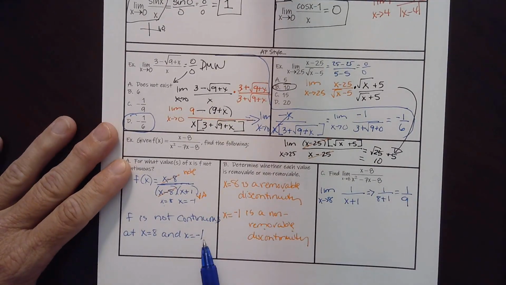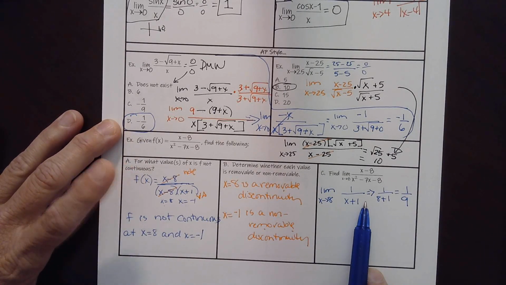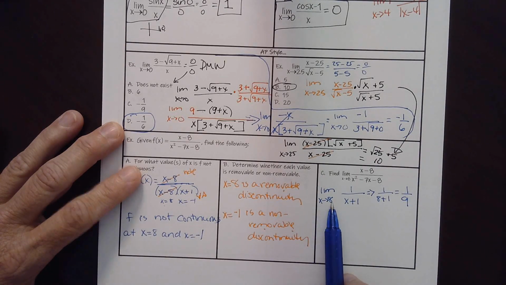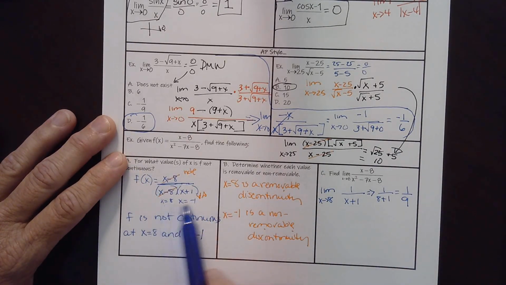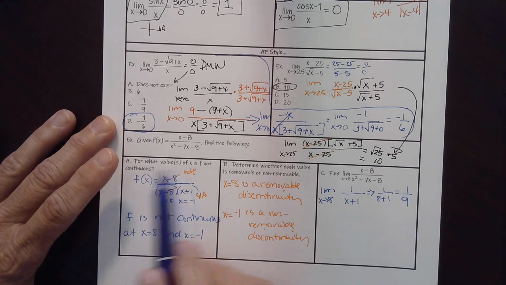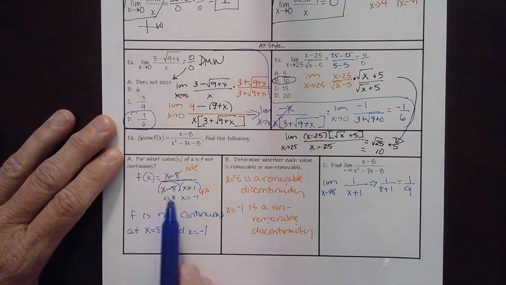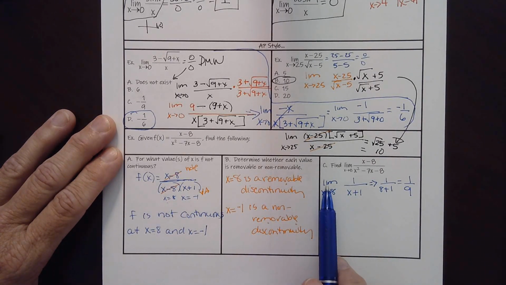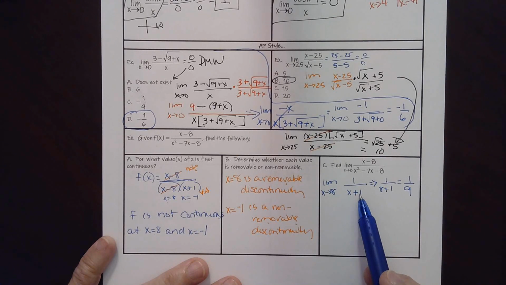So as the limit as x approaches 8, I have taken my factored version. My work is already here. I don't have to do it again here. As long as my work is shown in another part, then I can go ahead and write this as the limit as x approaches 8 of the reduced form 1 over x plus 1.